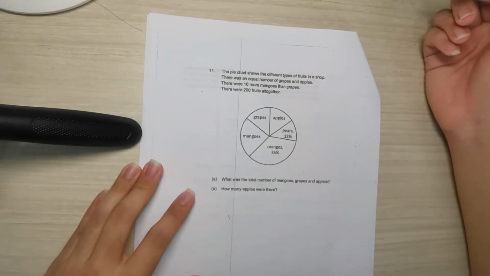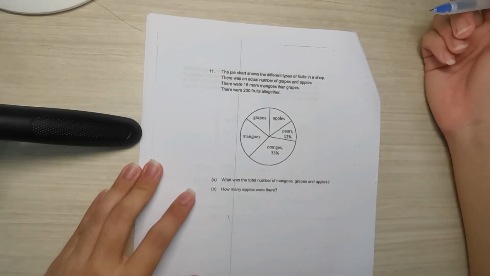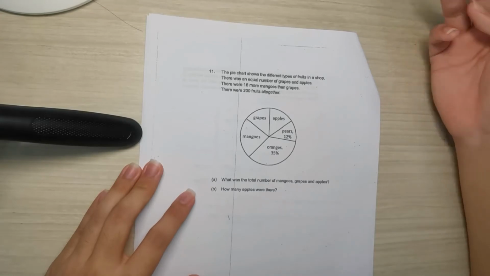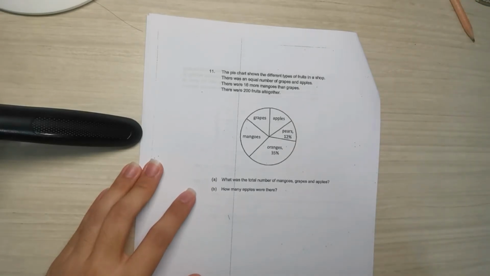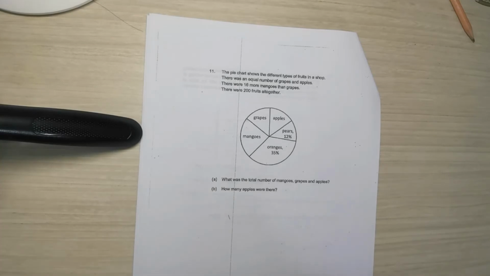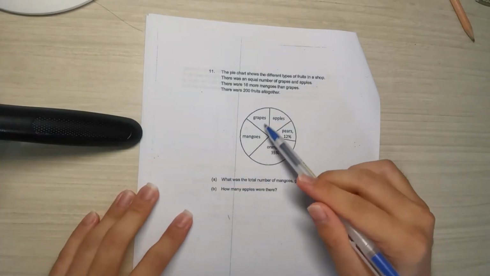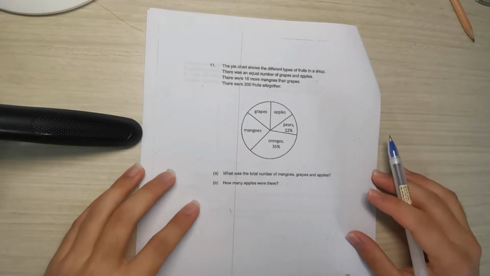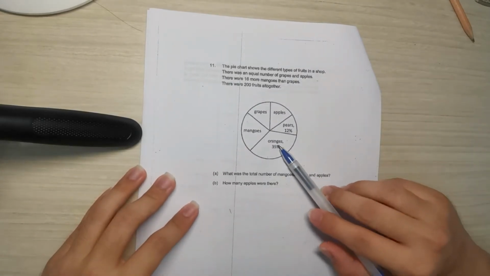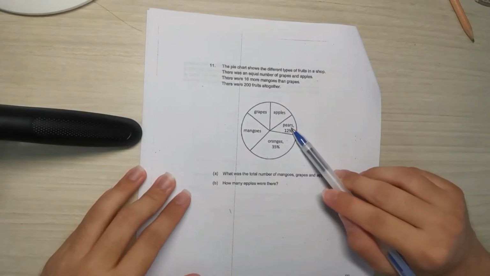There was an equal number of grapes and apples. There were 16 more mangoes than grapes. There were 200 fruits altogether. What was the total number of mango, grapes, and apples? So they want you to find the total number of mango, grapes, and apples, which are not labeled in the pie chart here. So they label that oranges is 35%, pears is 12%.